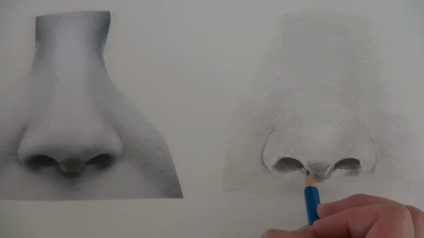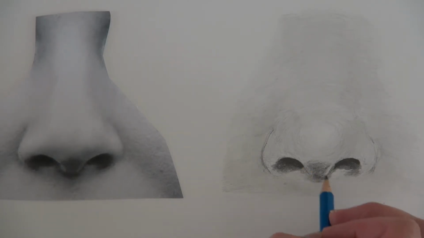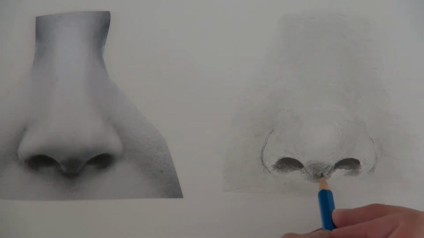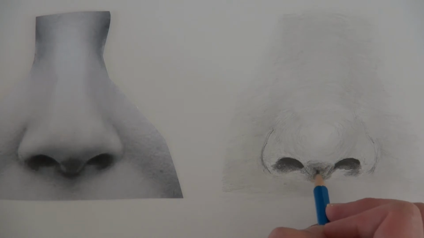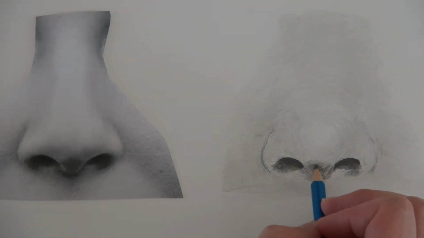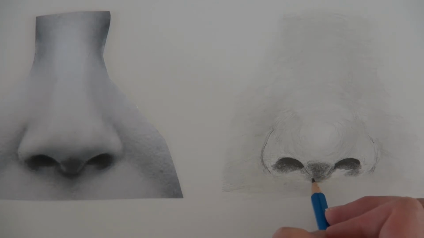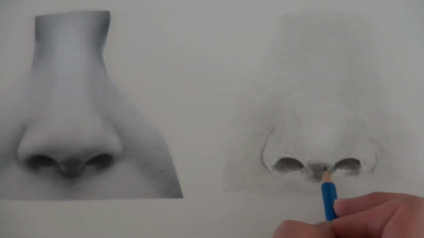So I'll fill that in a little darker. And what that's going to do is make this disappear. So now I'm going to go back in and make this darker by just adding another lighter pressure layer. Again, it's all about layers of pencil. If you continue to add light pressure layers on top of each other, it will eventually get dark, but it'll happen slower and more manageable for you.